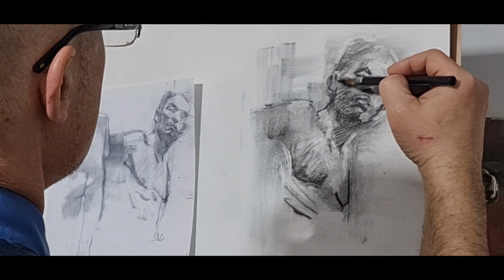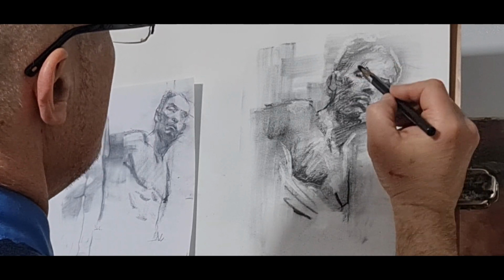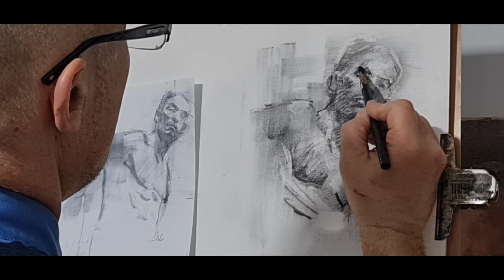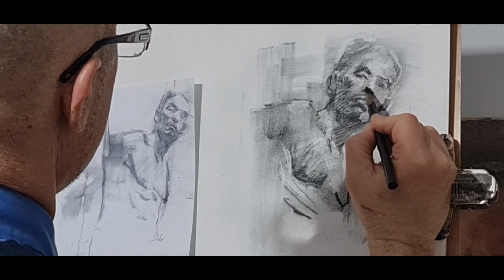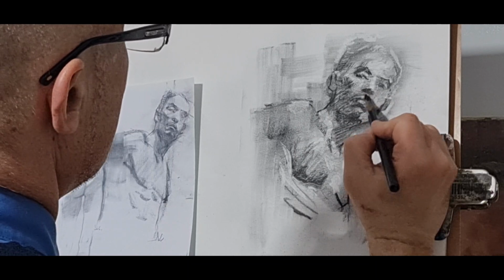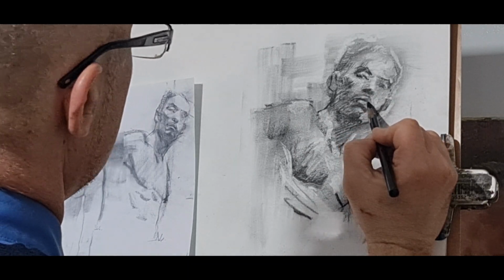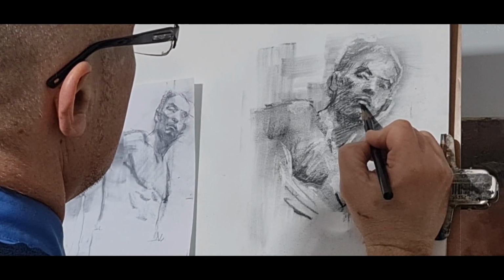It's much harder to pinpoint where you want the charcoal to be. So with the pencil, which is pretty much manufactured compressed charcoal, it's a lot easier. So yeah, here. On the nose, you've got the upper lip, and lower lip here.